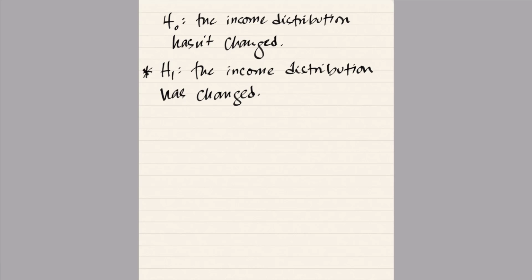The generic null and alternative hypotheses for the chi-squared goodness of fit test are as follows. The null would be that the fit is good. So in other words, there are no significant disagreements between the two counts, the two distributions. The generic alternative hypothesis would be that the fit is not good.